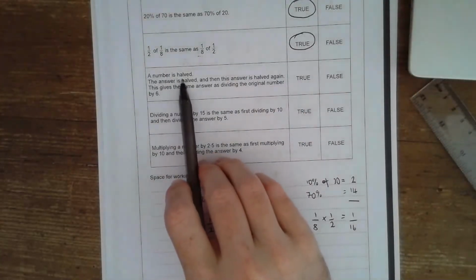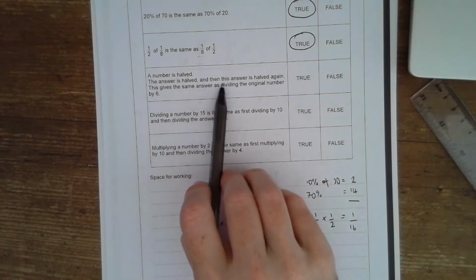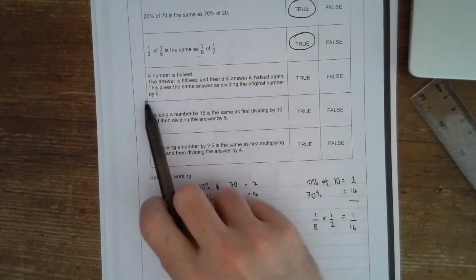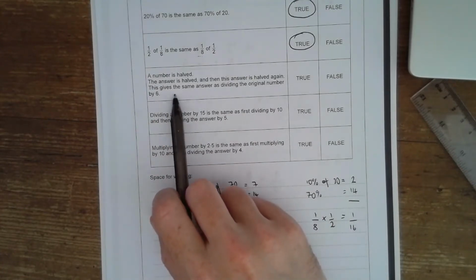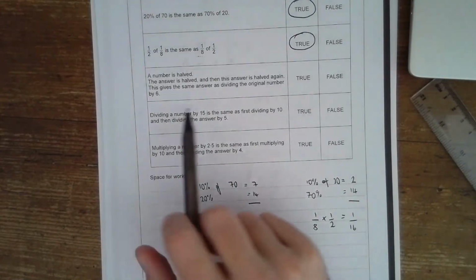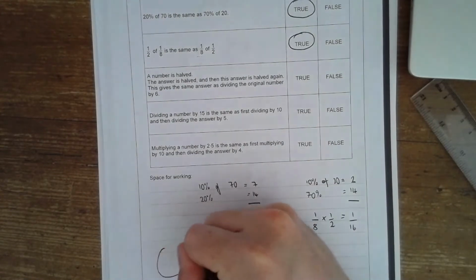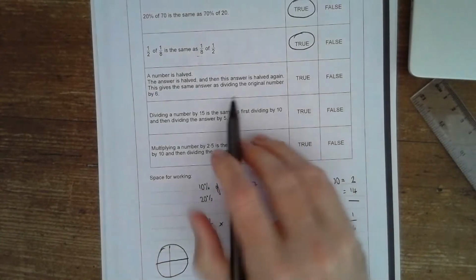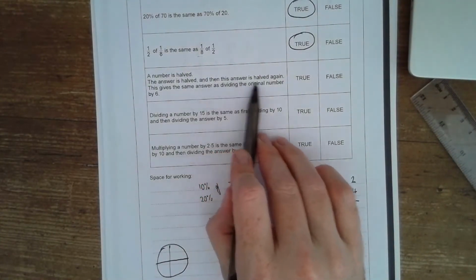We're then asked, it says a number is halved, the answer is halved, and this answer is halved again. This gives the same answer as dividing the original number by 6. Now they're trying to get you to fall for a misconception here that you're seeing half being 2, 2, and 2 again being 6. But if you think of it like a pizza, if we have the whole pizza, we cut that in half, and we cut that in half again. It then says, and the answer is halved again.